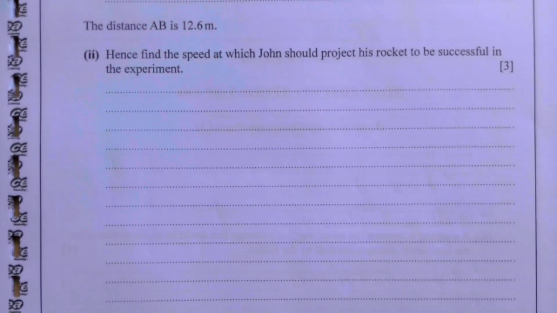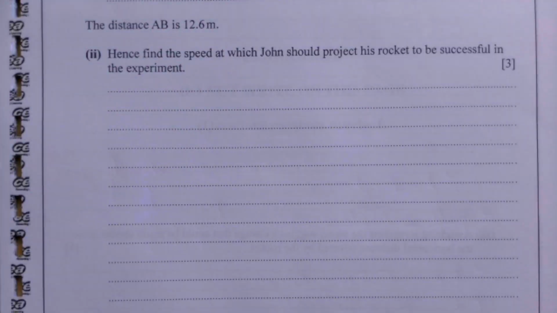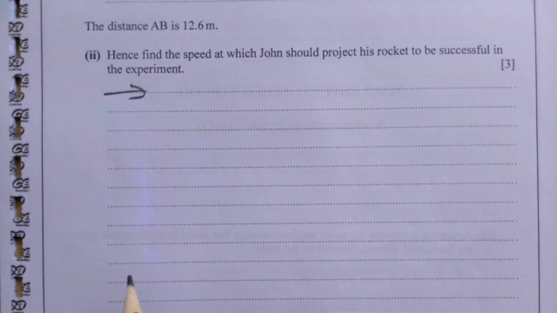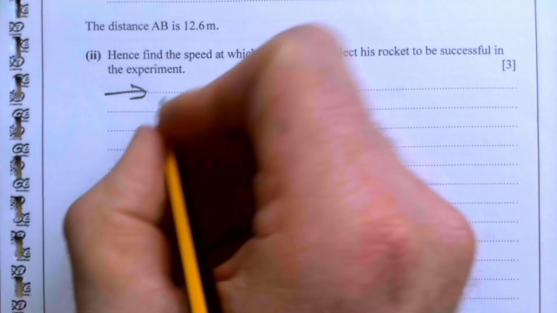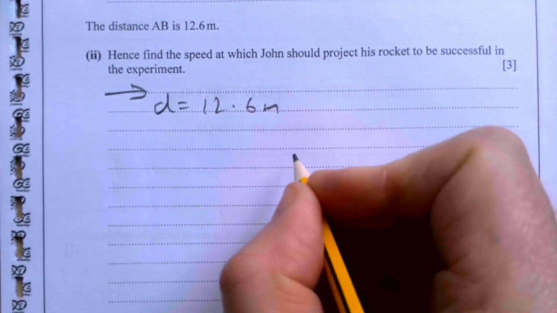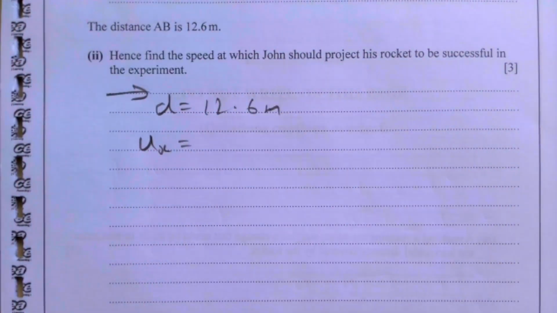Part 2. Hence, find the speed at which John should project his rocket to be successful in the experiment. So we know our time from the previous one. We're now going to look at our horizontal motion. It tells us our distance is going to be 12.6 meters. And then our u of x, as in our horizontal motion.